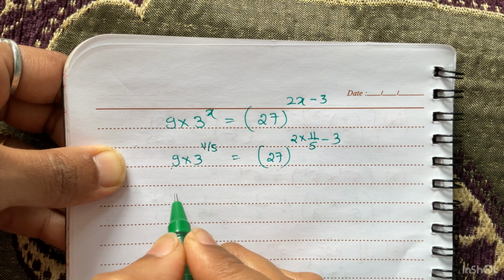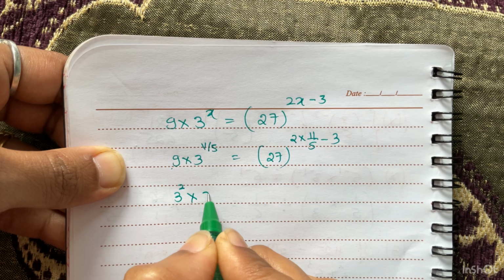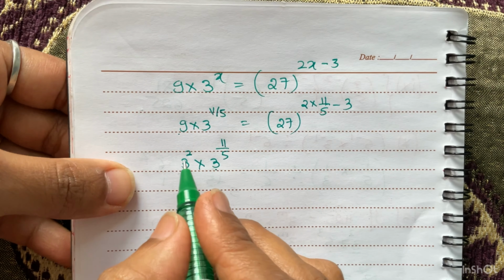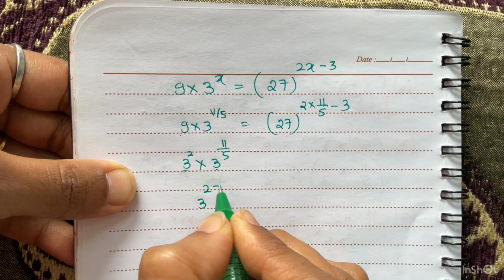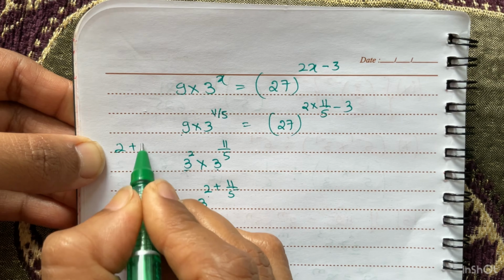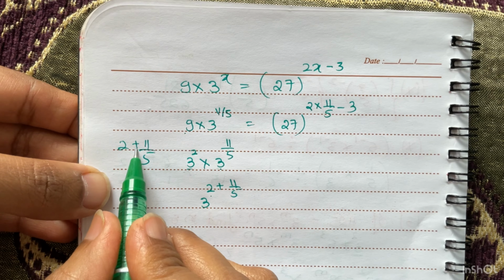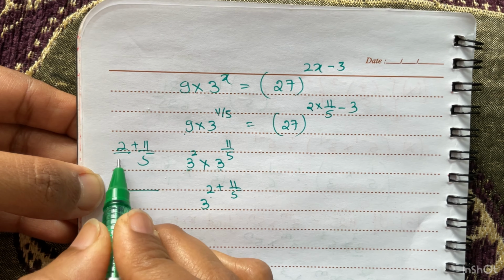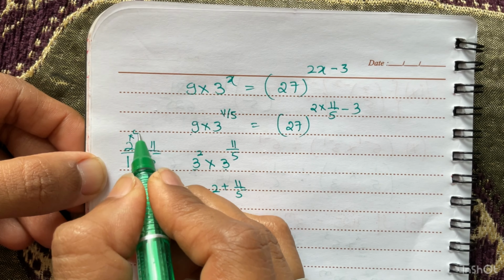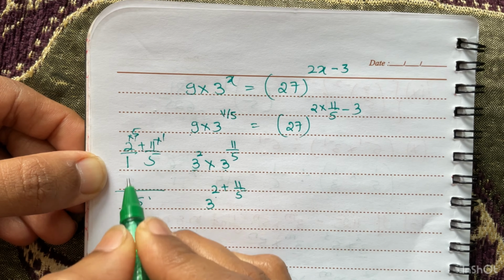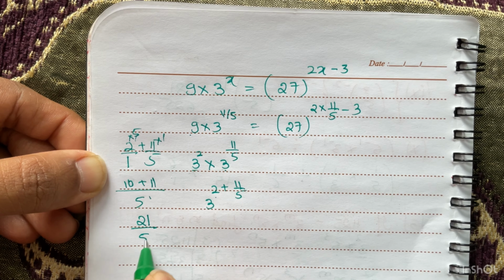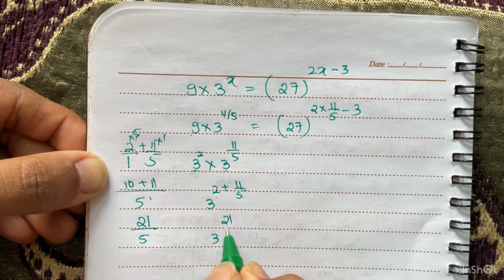Okay. Now 9 we can write as we know that 3 raised to the power 2 into 3 raised to the power 11 by 5. Okay. Both bases are same. So what we can do? We can just add the powers. So it will become 2 plus 11 by 5. Okay. Now 2 plus 11 by 5, I'm just doing this side. So here it is positive sign. So what we need to do? We need to take the LCM. Let me place 1. 1 and 5 LCM, I'll get 5 here. 1 5 is 5. 5 1 is 5. 5 2 is 10 plus 11 into 1 is 11. So after addition I'll get this side 21 by 5. So 3 raised to the power 21 by 5 I'll get.